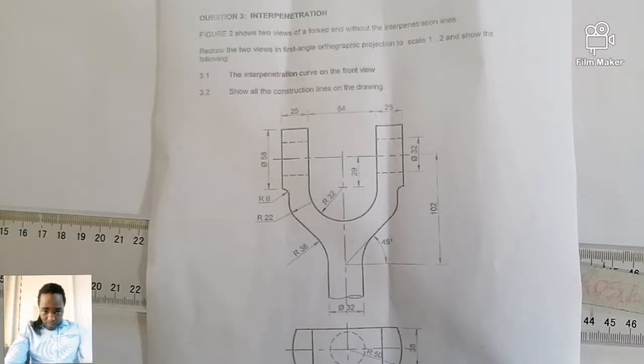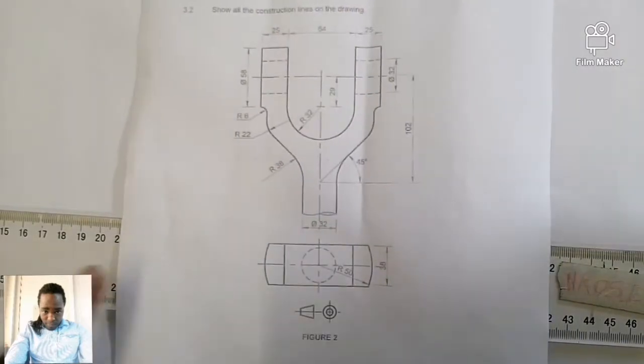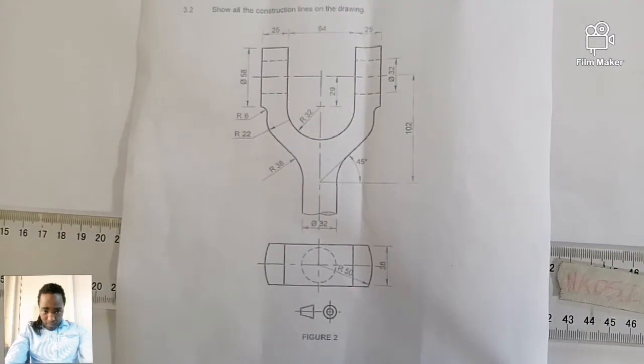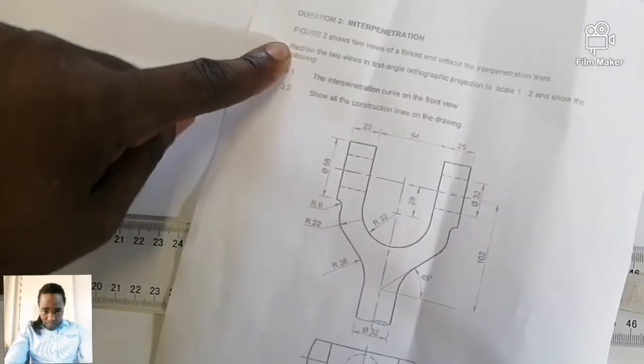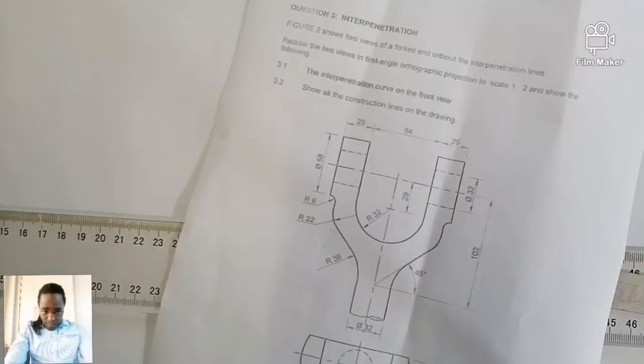1:2. You must know what is the meaning of 1:2. What is the name of that scale? It's a reduction scale, which means we are going to divide every dimension by 2 millimeter, isn't it? And show the following views. So we must draw the interpenetration curve of the front view. So show all the constructional lines used to draw 3.1. Okay, so the very first thing that you have to draw, draw these 2 given views, as they've told you to redraw the given views.